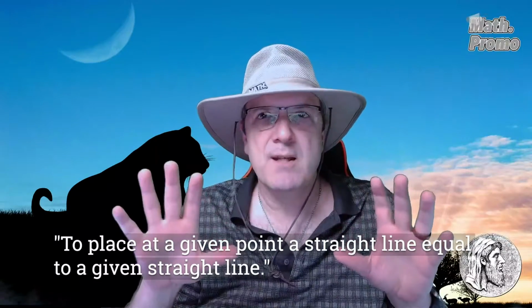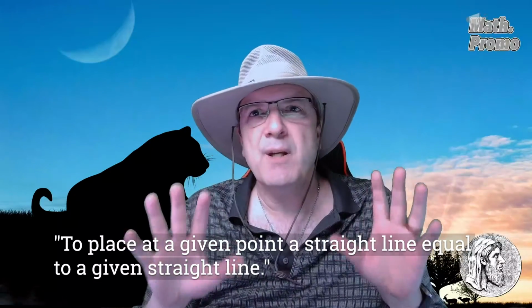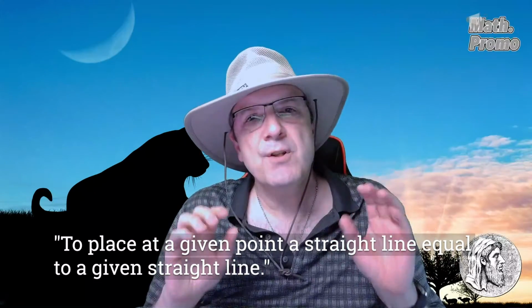For book number 1, proposition number 2, we have a dot, a point, and we have a line segment. And what we want to do is from this point, create an equal line to that line segment. How do we do that? How do we draw a line segment from that lonely initial point that is exactly the same length as that line segment? Or as Heath's translation says, to place at a given point a straight line equal to the given straight line.